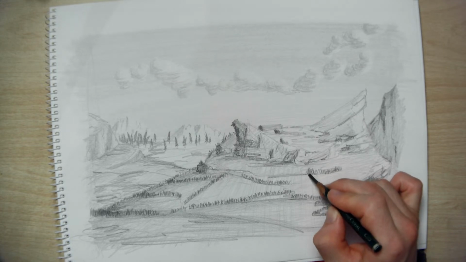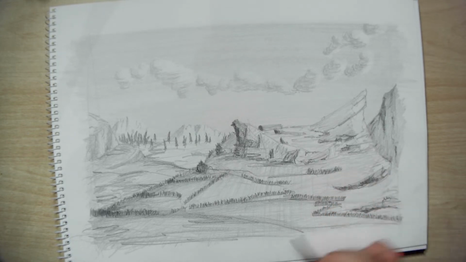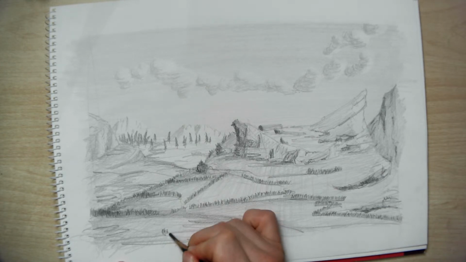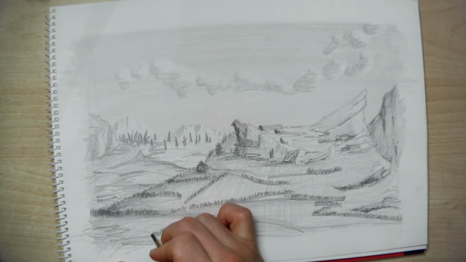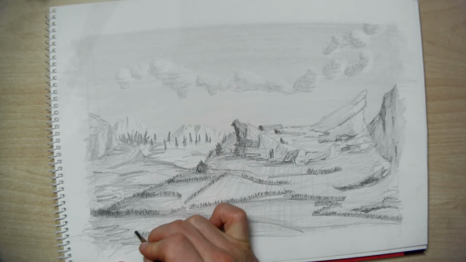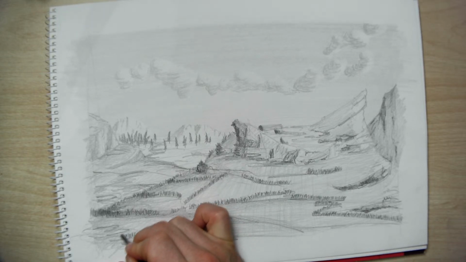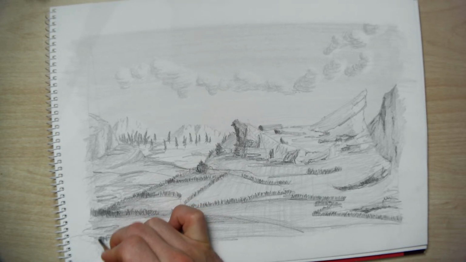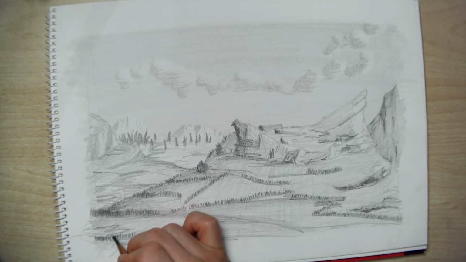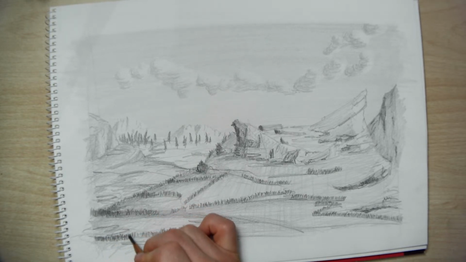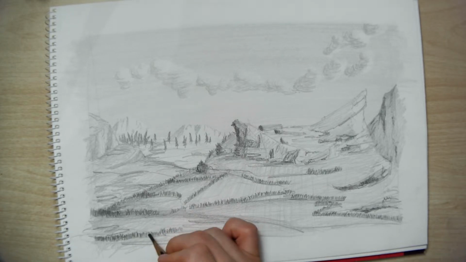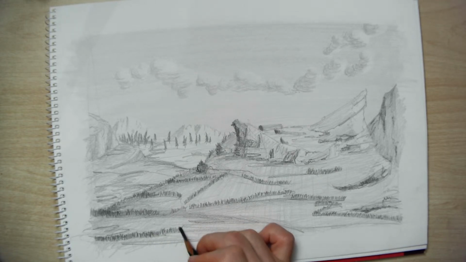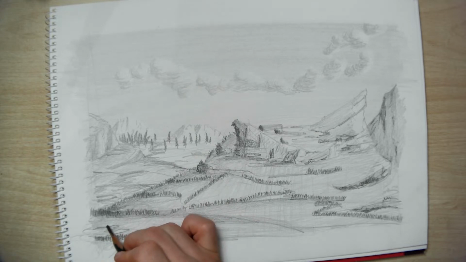Something up here. And let's go a little bit more down here at the bottom left. Let's make this one really lush and overgrown. Put in many lines right here.